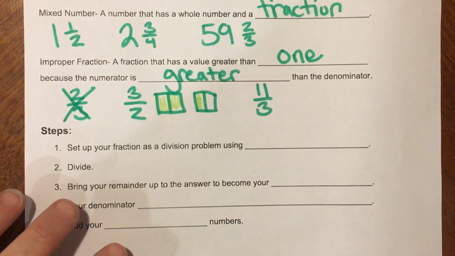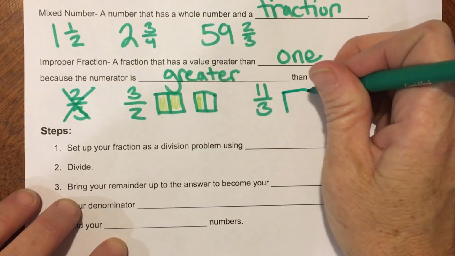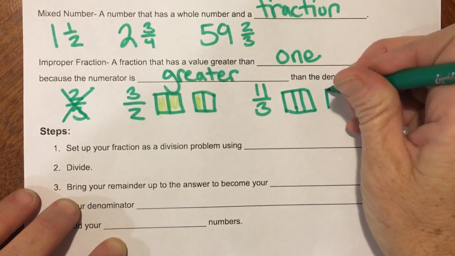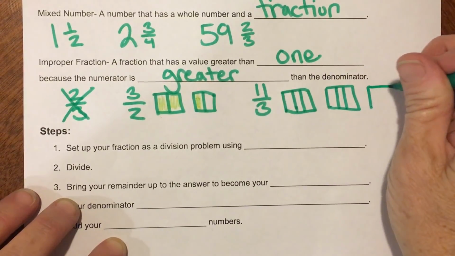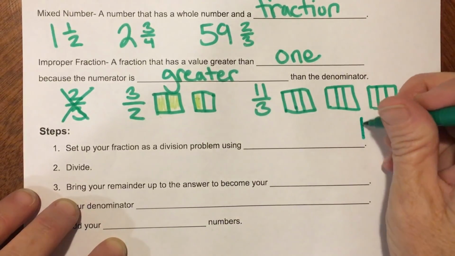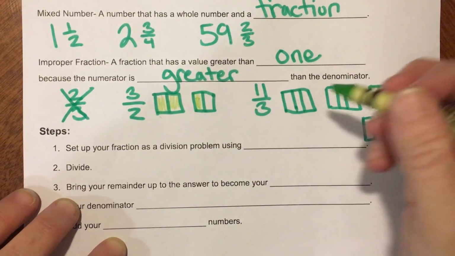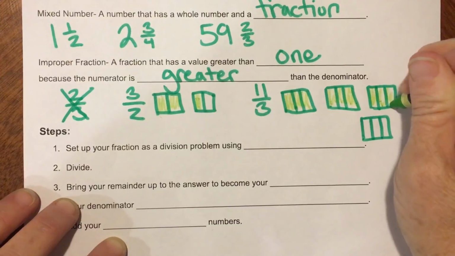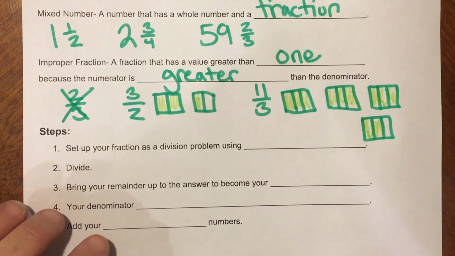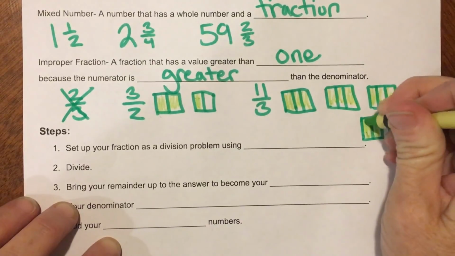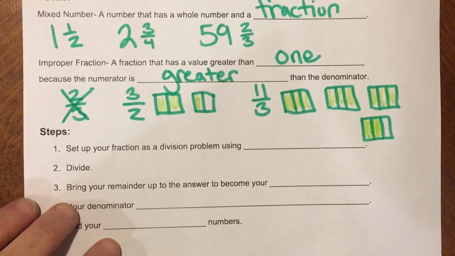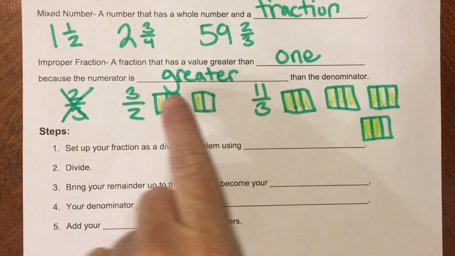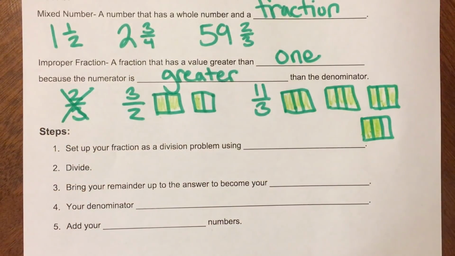So if you think about what you end up having, it was cut into 3 pieces. And how many pieces do I have? I have 3, 6, 9, 10, and 11. I don't have this last one right there. That is an improper fraction. So it's greater than 1 and the numerator is larger than the denominator.